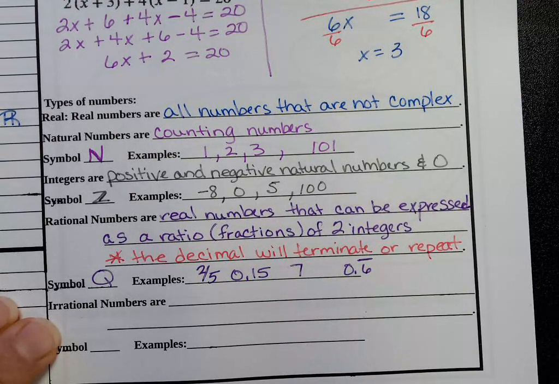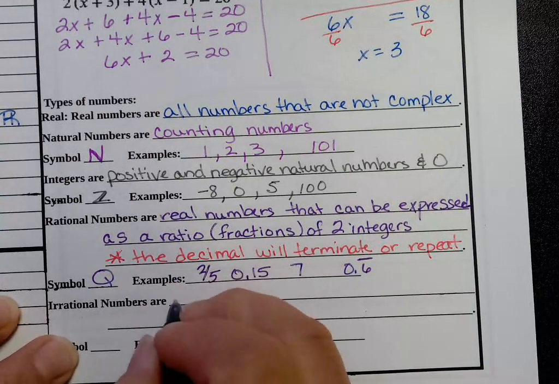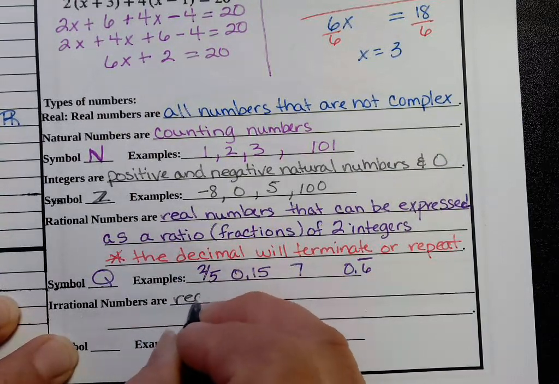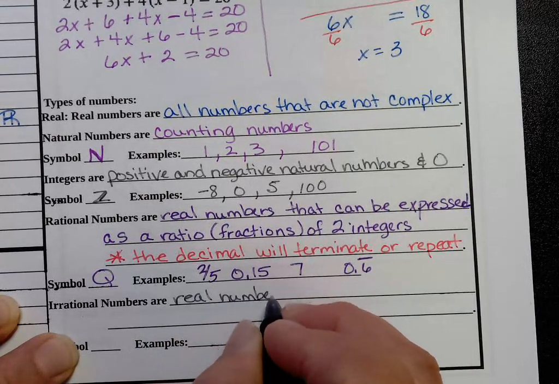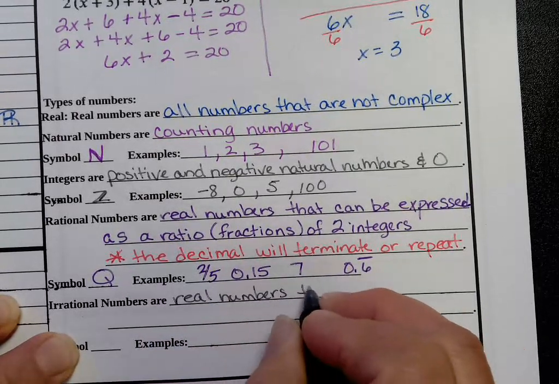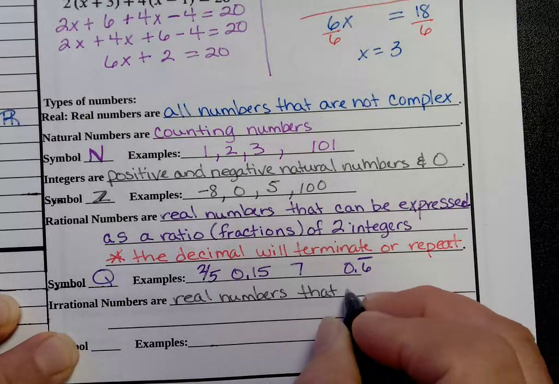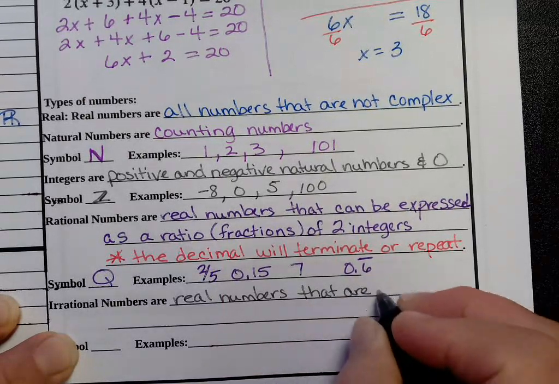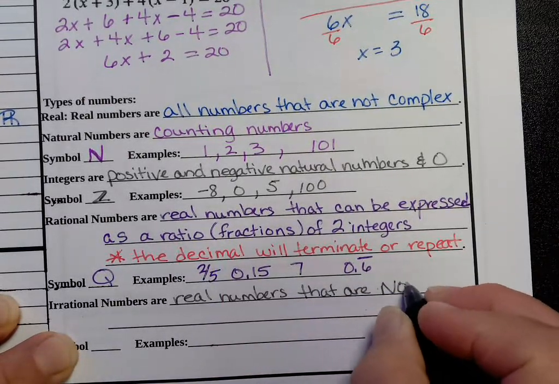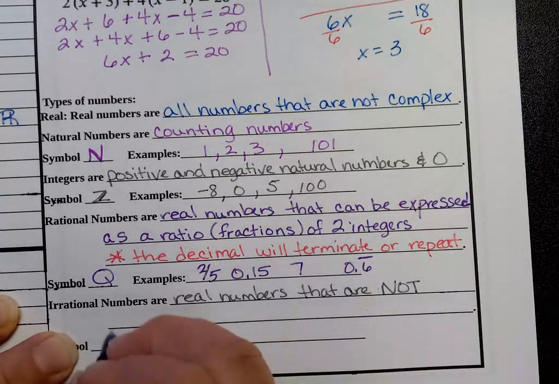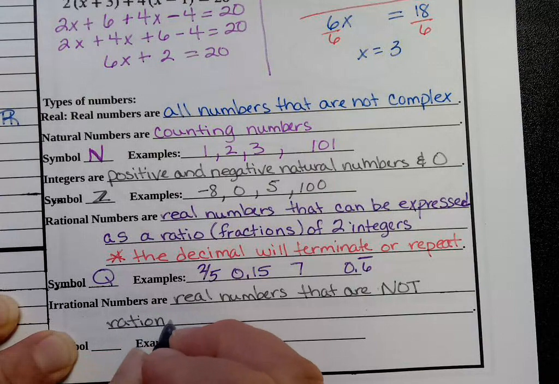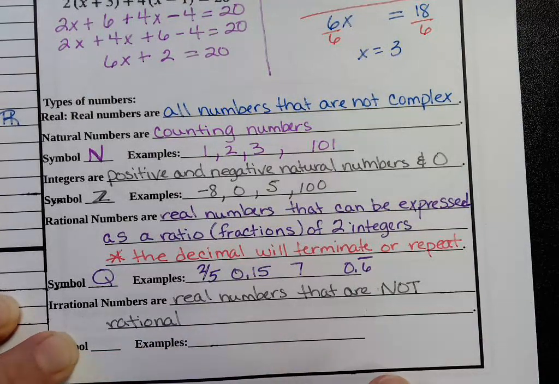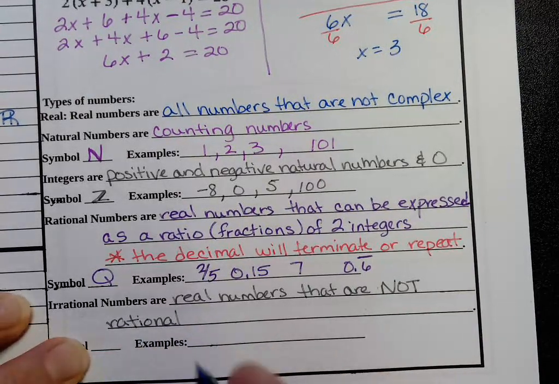Irrational numbers are real numbers that are not rational. They cannot be expressed as a ratio.